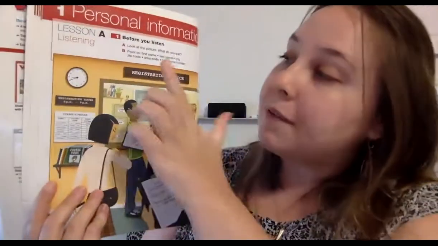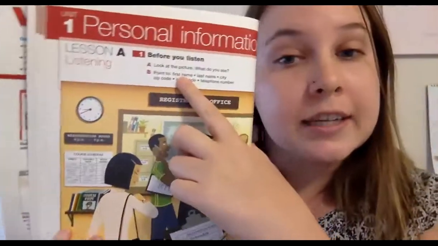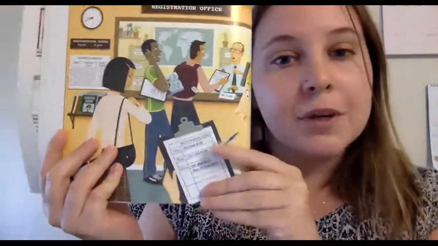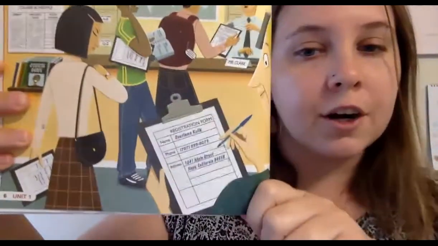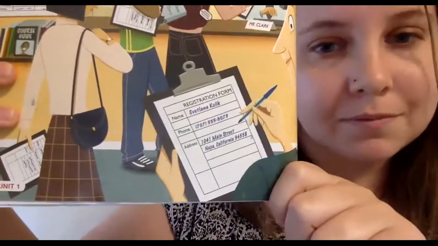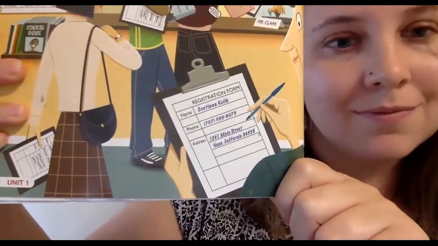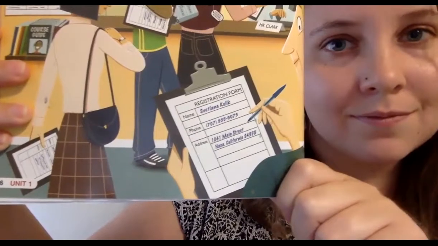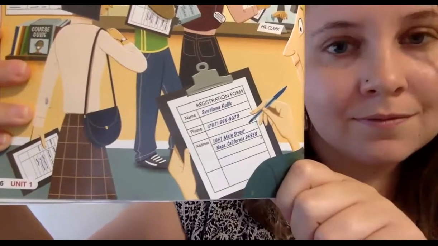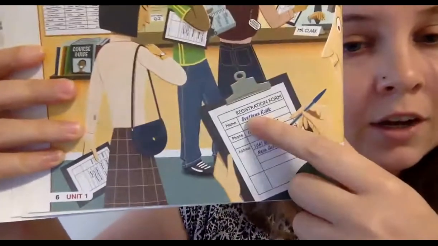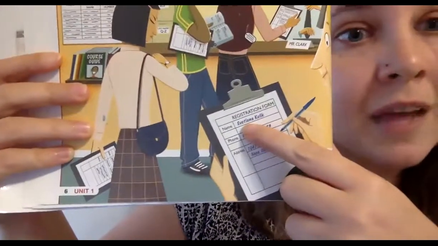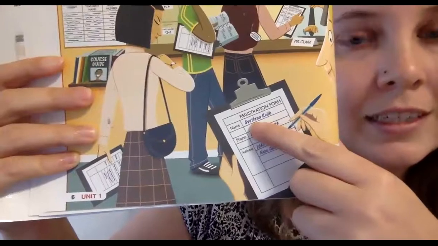So the first one says first name. So if we look at this girl filling out the form, what is her first name? Okay, good. So it's going to be right here next to name. Her first name is Svetlana. Svetlana.